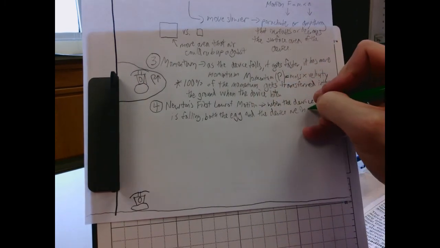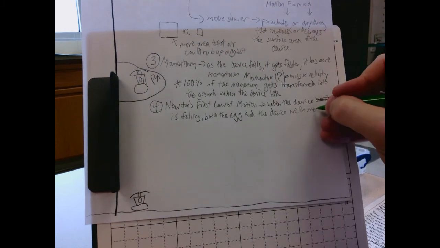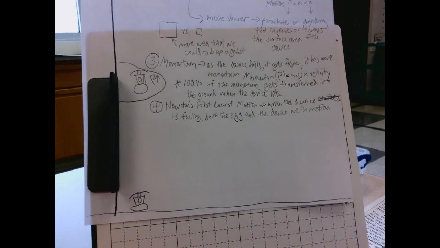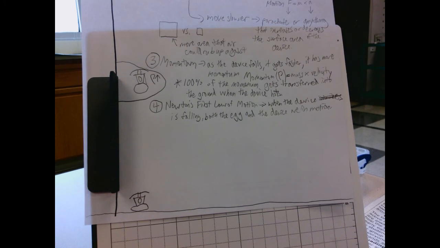We have another misconception here. A big misconception people have is that when I'm riding in the car, I'm still. To you, you appear to be still because you have a certain frame of reference. But trust me, friends, when you're in a car and the car's moving, you are moving with the car, just like the egg is moving with the device as it falls. So both the egg and the device are in motion when it's falling.